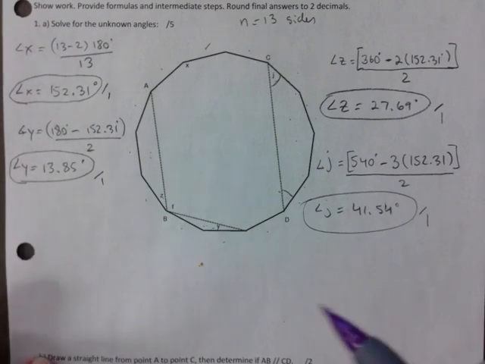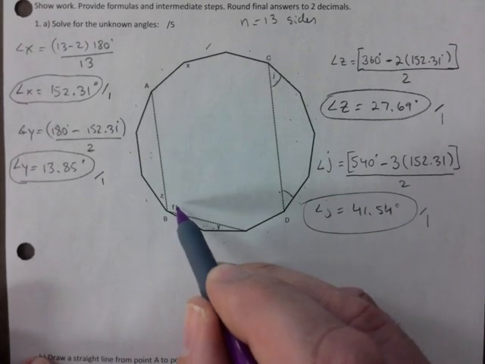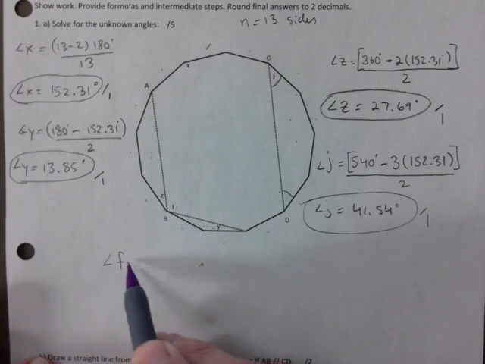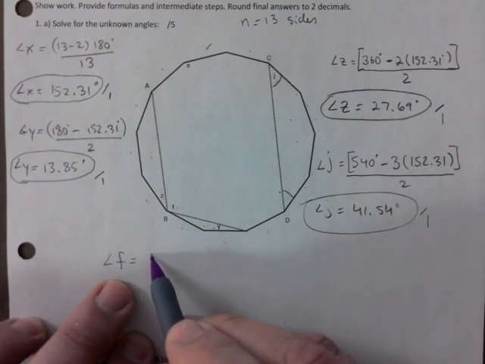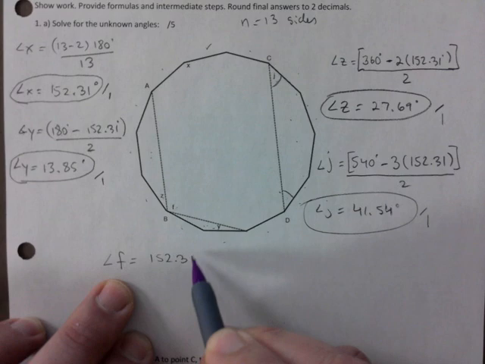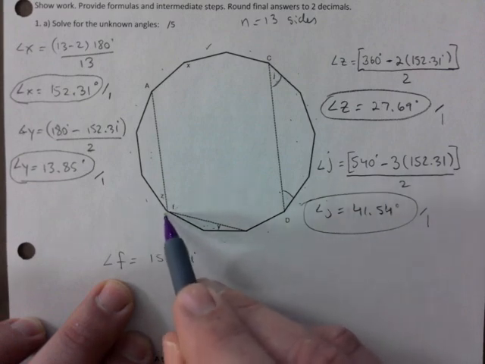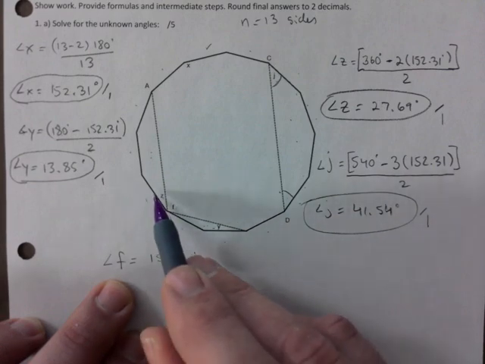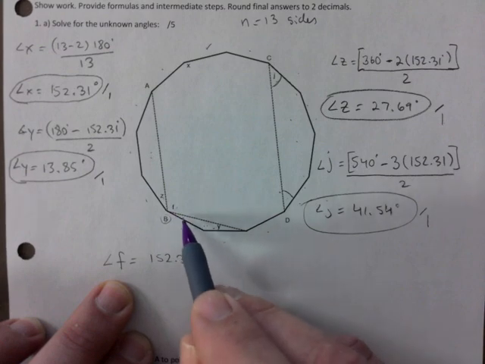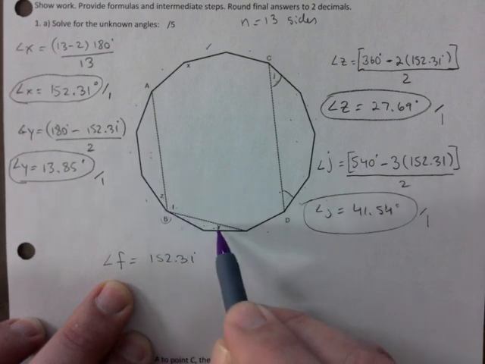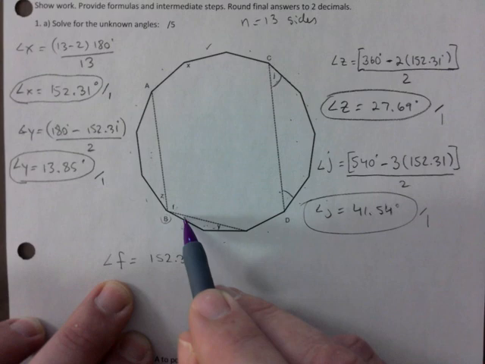And then last but not least, we're going to find F right here. Angle F is really the interior angle at B here, basically, that interior angle. And then we're going to subtract Z and Y from it. Because I know if this is Y, this is also Y here.